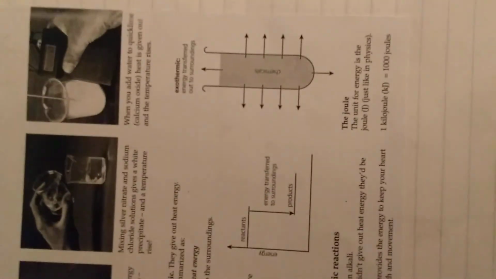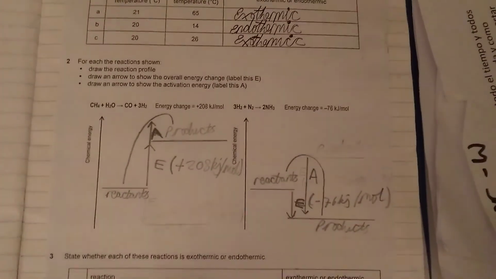If overall the reaction gives out energy, it means products have less energy than the reactants. You can show it on an energy level diagram. And here are some of the energy level diagrams.